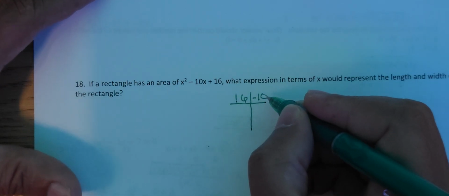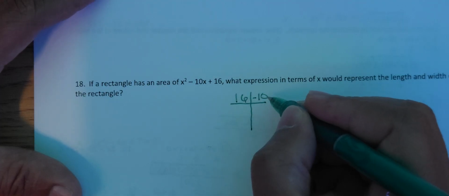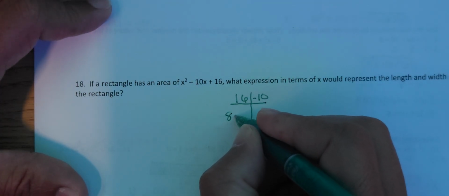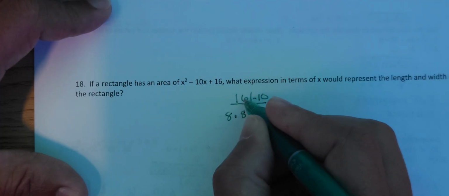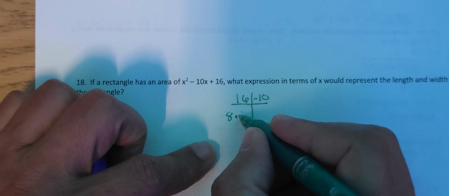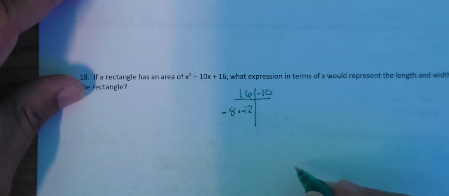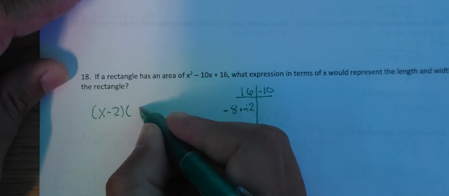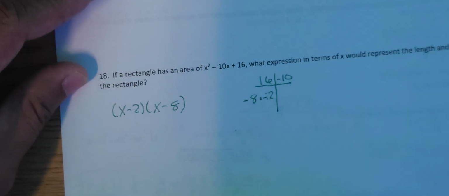Well, the only multiples of 16 that add up to -10 are 2 times 8, right? So 2 times 8, notice, multiply to positive, add to negative, so they both have to be negative. And this is supposed to be a 2. So once we get these multiples, we are basically done. So then this will factor as x minus 2 times x minus 8.